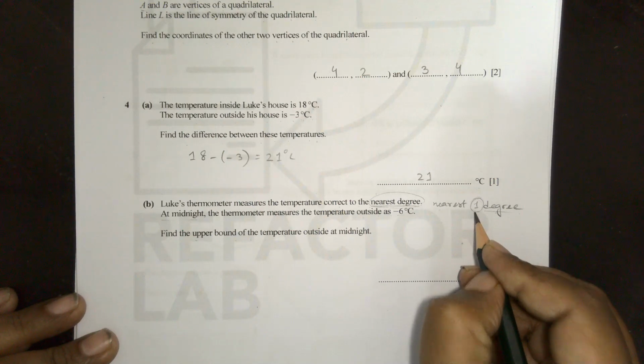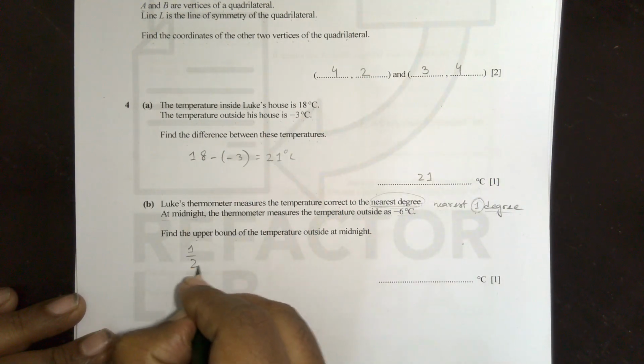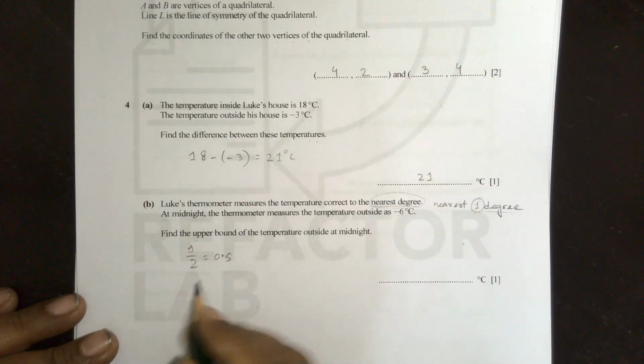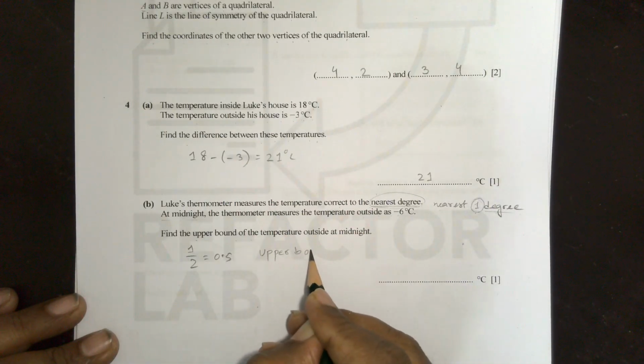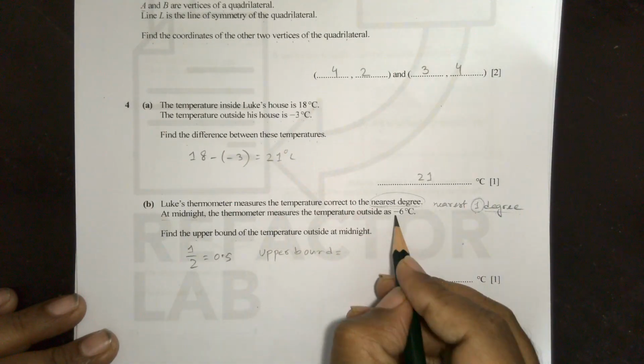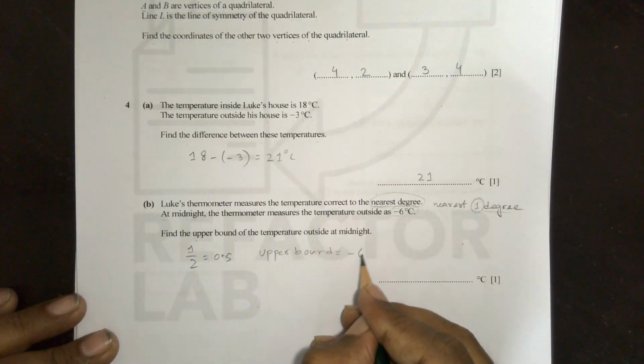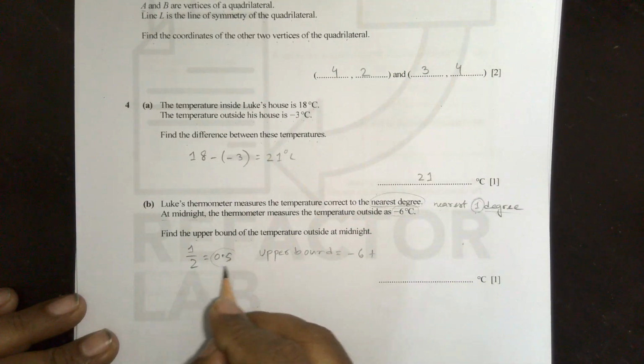So 1 will be divided by 2 and the result is 0.5. So upper bound will be, they asked the upper bound, right? Upper bound will be minus 6 plus this 0.5.